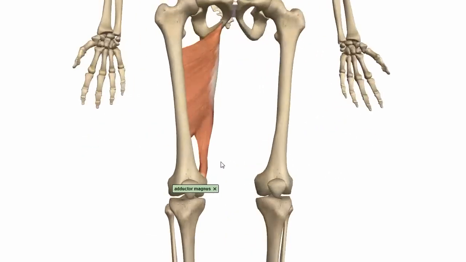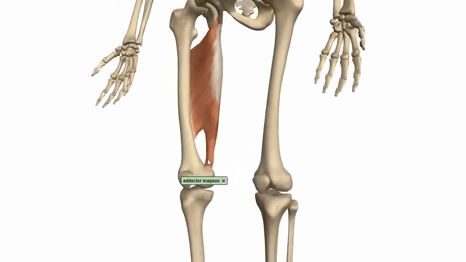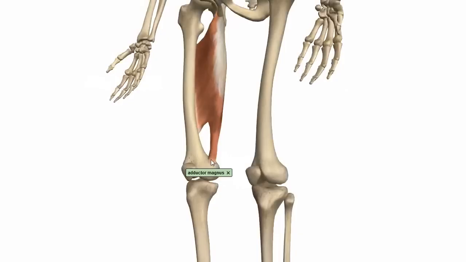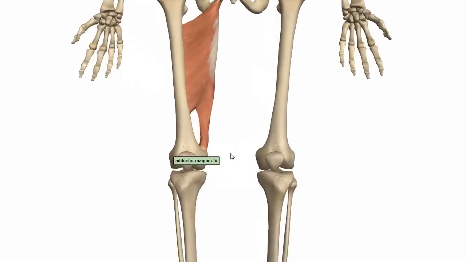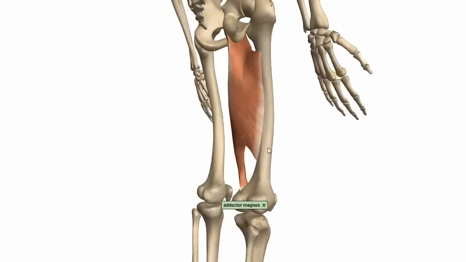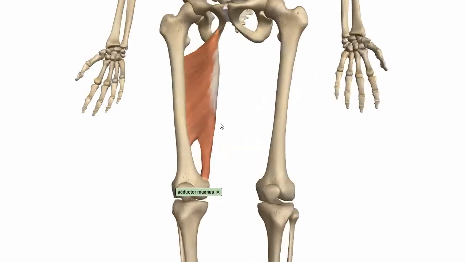So you can see where this muscle inserts. The hamstring part inserts on something known as the adductor tubercle on the medial condyle of the femur, the distal femur. So you can see that there. And the adductor part inserts on the posterior surface of the femur. So this muscle adducts and medially rotates. So it's important to know about these two different parts.